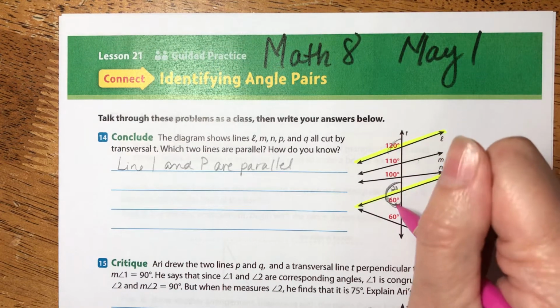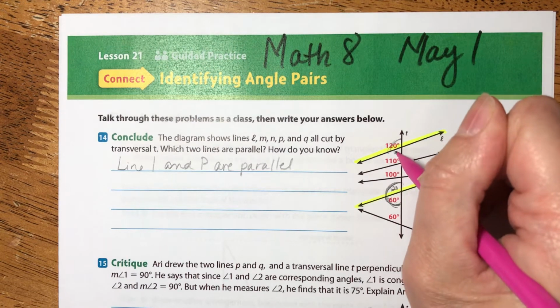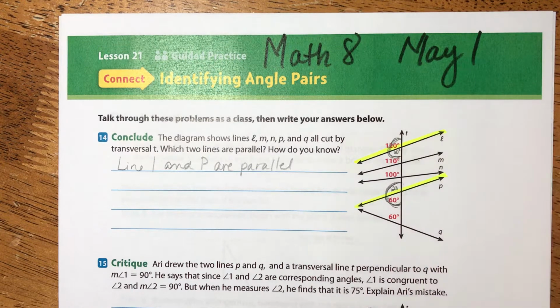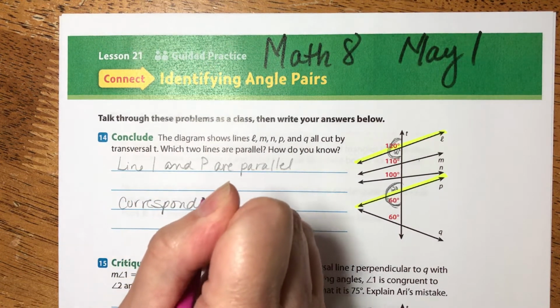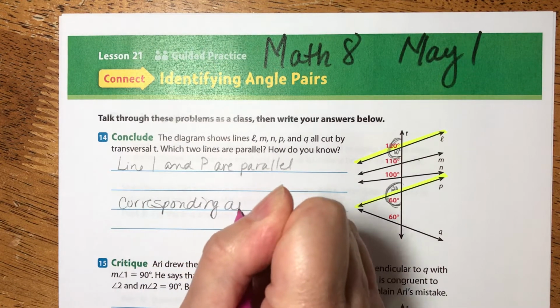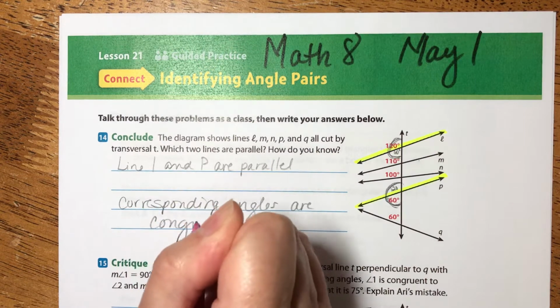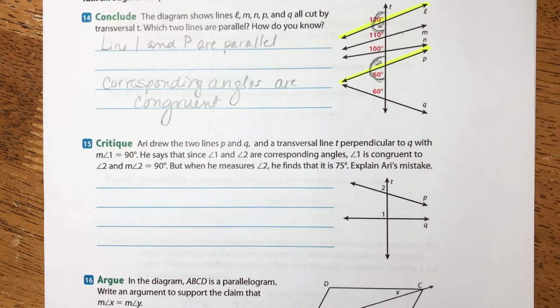Let's go corresponding angles. This is 60. It is the bottom left. If I go to the bottom left, right here is 60 degrees. Is that true? Do these make 180? They do. So we can say that corresponding angles are congruent. Okay, that'll do it. Not too bad. Okay, let's go to number 15.